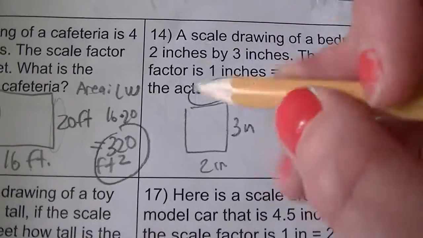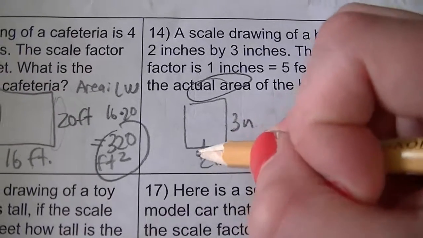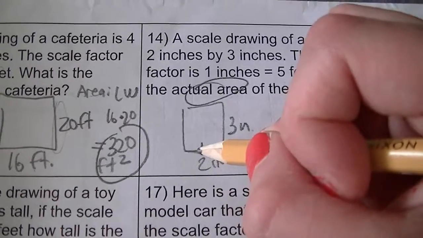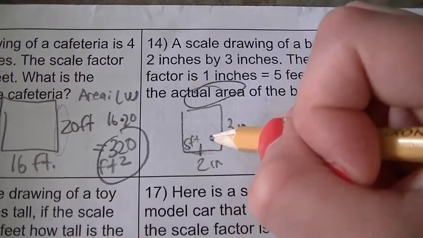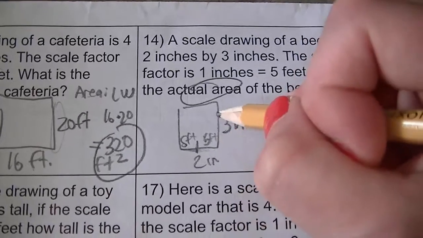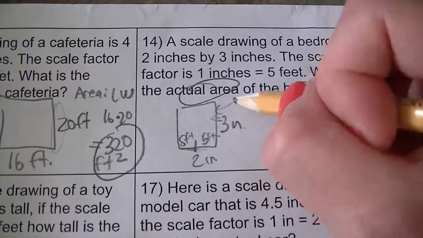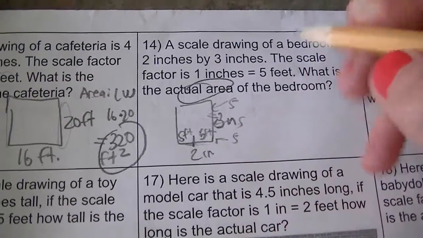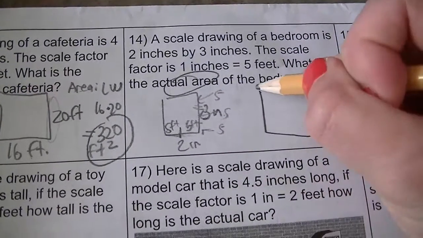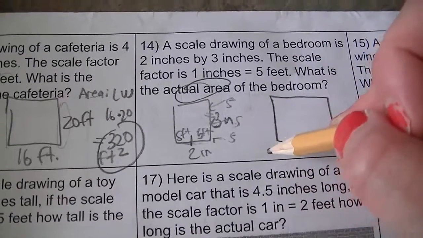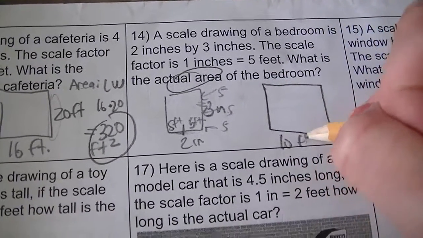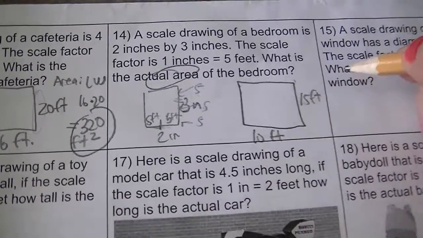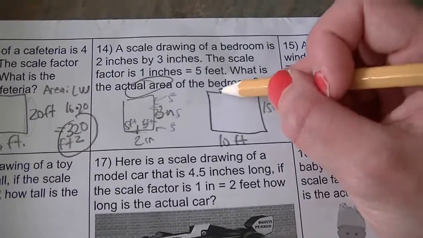So, I'm going to divide this up right here. So in real life, 1 inch on this little scale diagram is equal to 5 feet. So there's 5 feet here, 5 feet here, okay? And if I divided this up into thirds, 5 feet here, 5 feet this little section, 5 feet this little section. So the actual dimensions of the real-life bedroom is, let's see, this would be 10 feet. And then from here to here would be 15 feet. Okay, that's not our answer though, because you need to find the area.